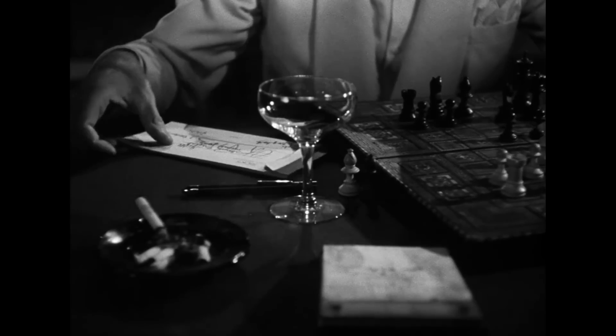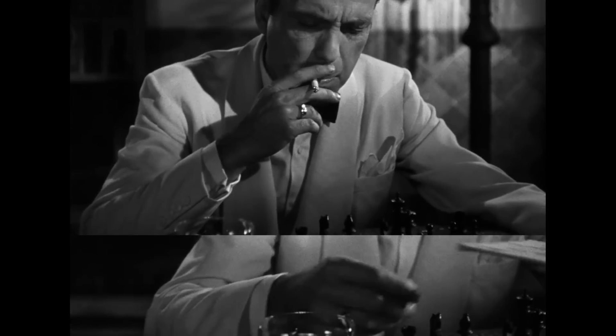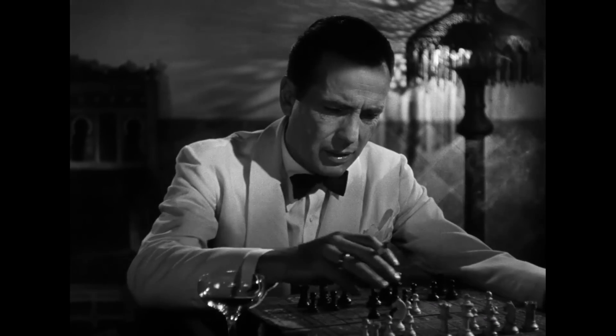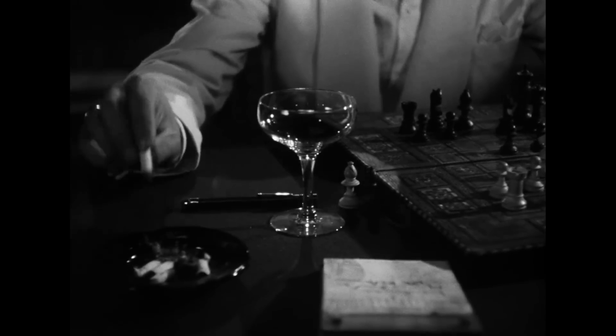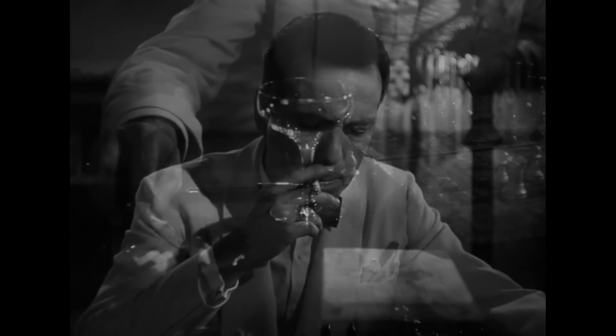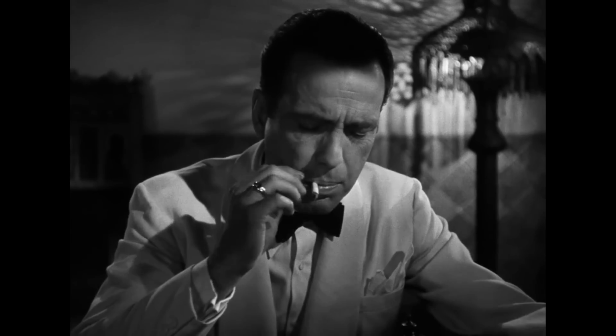Here in Casablanca we see Bogey's hand. The camera could move up to his face and it would be a case of revealing. But Curtiz prefers following and makes the camera move alongside his cigarette. Following, the more invisible choice.